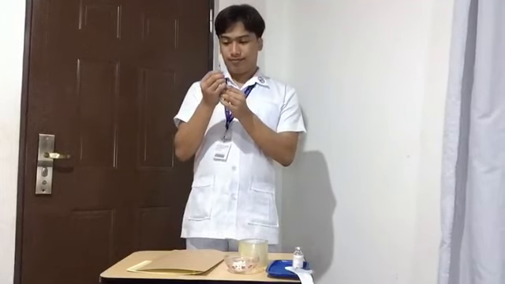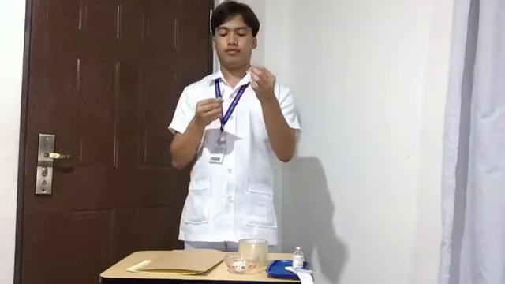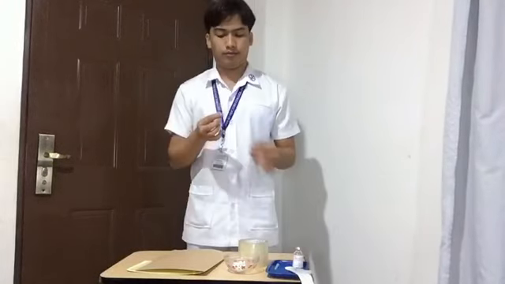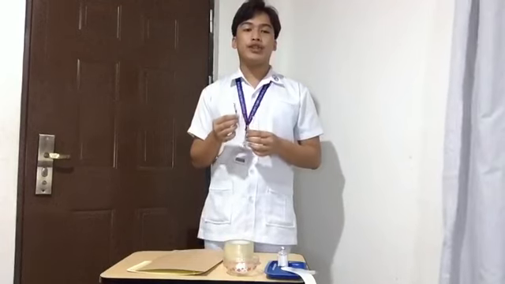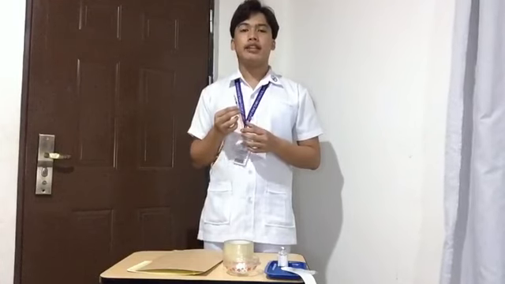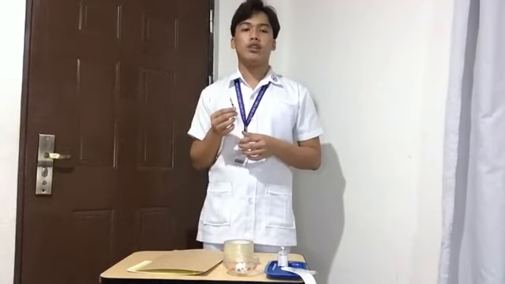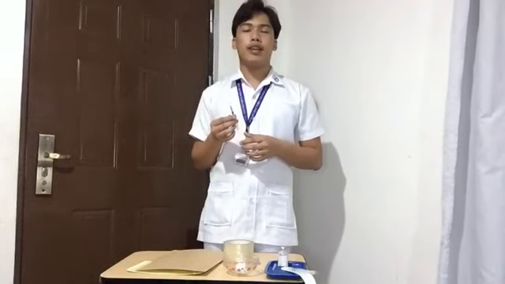Next is remove the cap of the needle, then draw up into the syringe an amount of air equal to the volume of the medication to be drawn. So next is carefully insert the needle into the upright vial through the center of the rubber cap, maintaining the sterility of the needle. Next is inject the air into the vial, keeping the bevel of the needle above the surface of the medication.